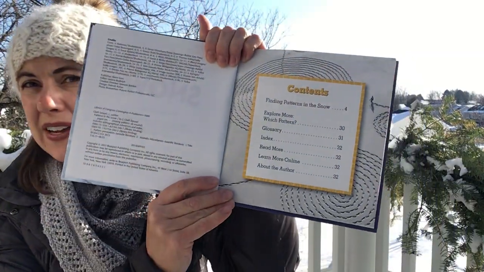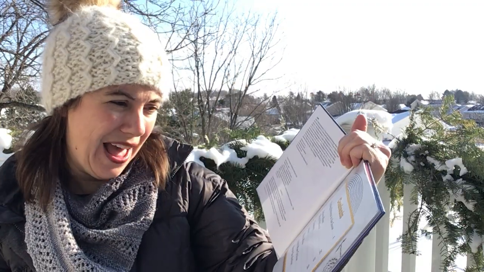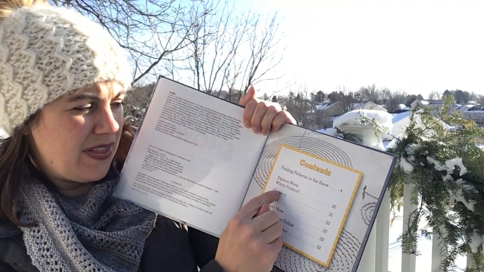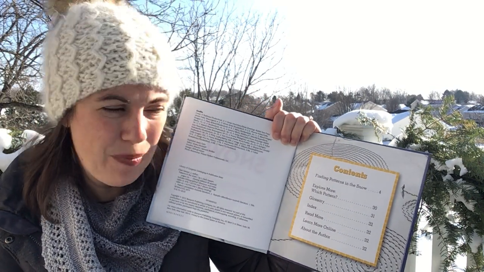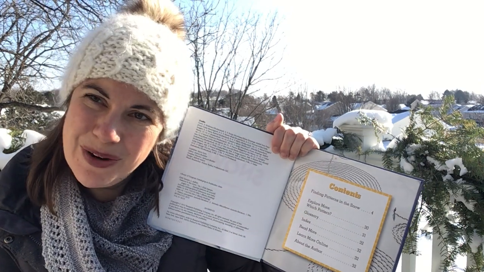We start out with the table of contents, like many nonfiction books will have. And in the table of contents, you can see the order of the topics of the book listed in the order that they appear in the book. And you can read across to find out what page that section of the book starts on.